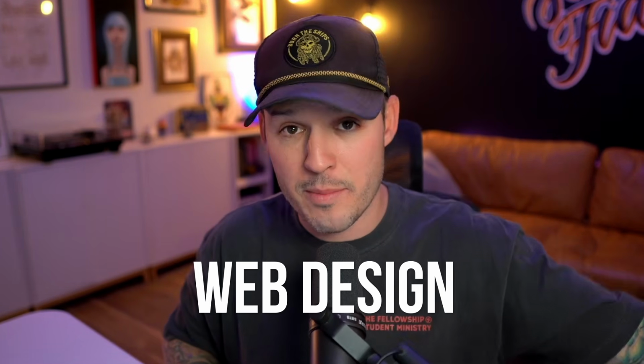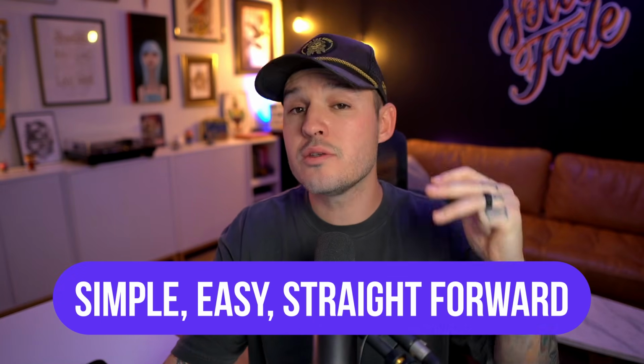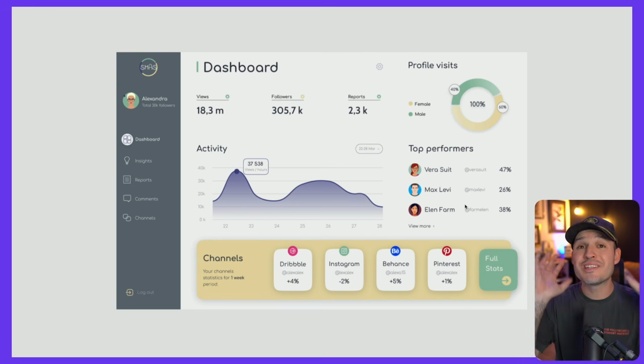Remember, interface design is not necessarily like web design. We are building tools, and tools should be simple, easy, straightforward, and sometimes even a little bit more boring. So there's too much design being placed here for design's sake, and not a lot of care for our user and how they might use the interface. They're probably not going to use this area and this area as much as they're going to use this area and this area. So this is just an issue of focusing on the content that needs to be focused on.